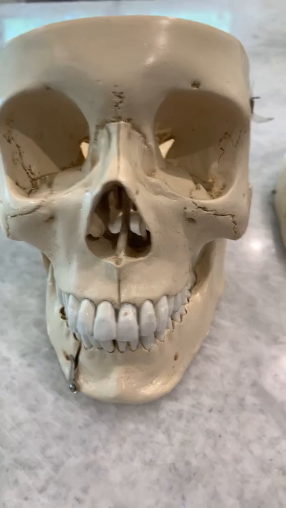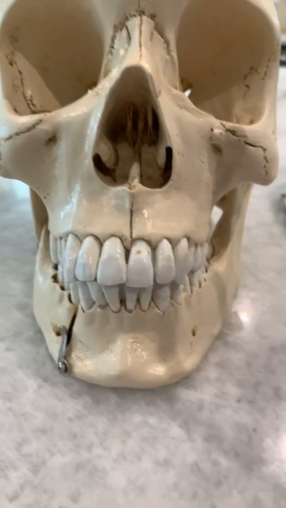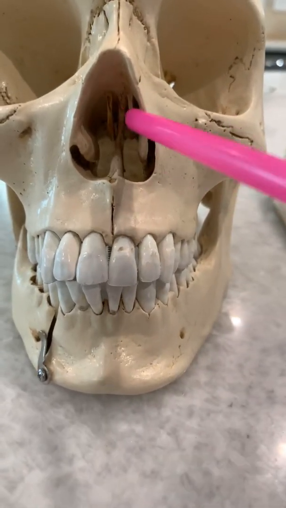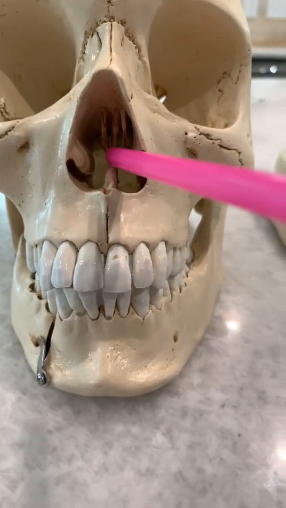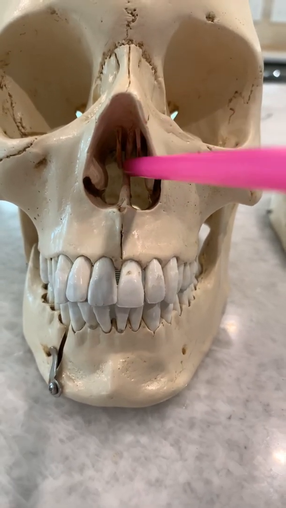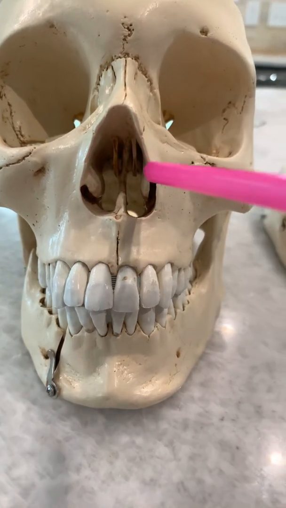The perpendicular plate, I can't take the nose or front maxilla portion off, but it's this part of the nasal septum, this plate in the middle here. So you can see the conchae on either side are supposed to be there.